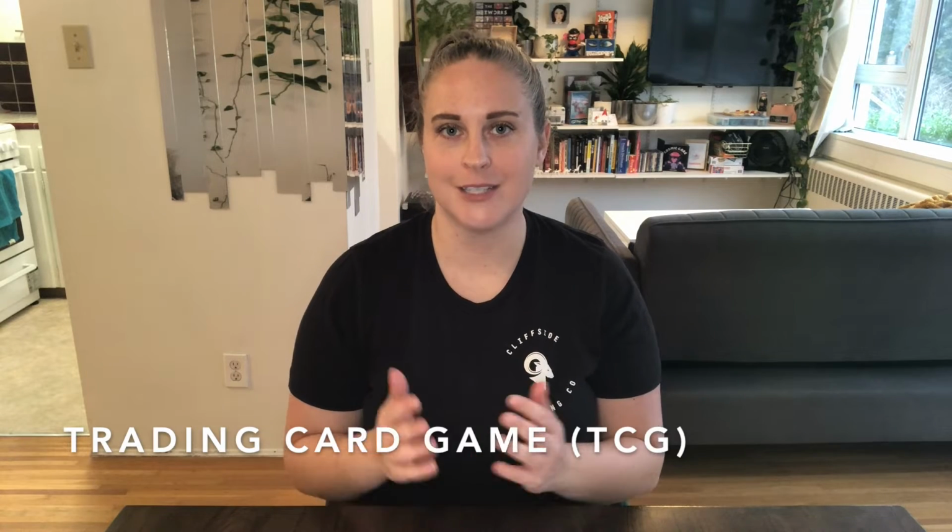Trading card game, or TCG. This is also known as a collectible card game, or CCG. This is a style of game that was introduced with Magic the Gathering. And the idea is that players begin with the starter deck of cards. They can then buy more booster sets or trade with other players to build up their collection of cards.